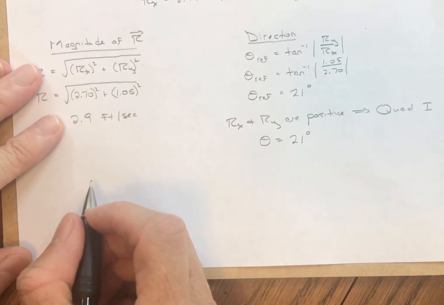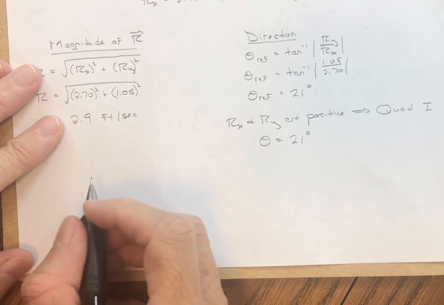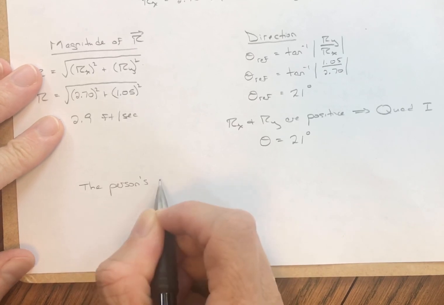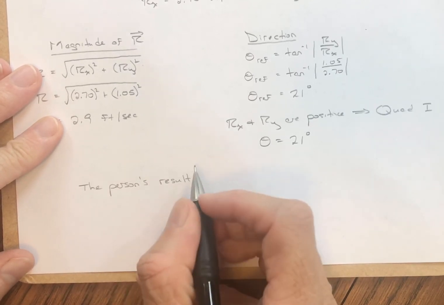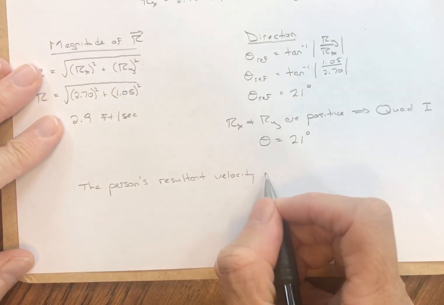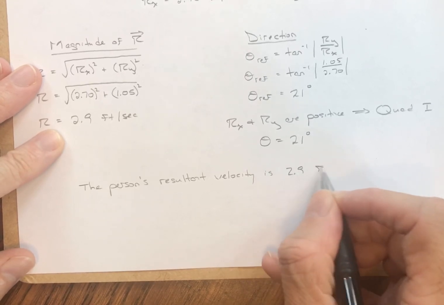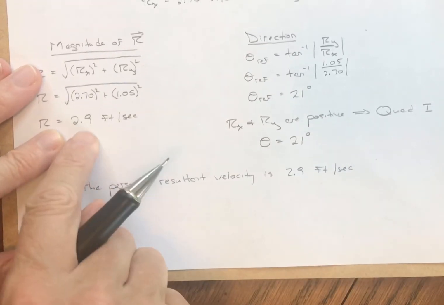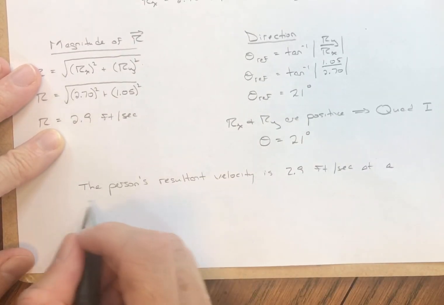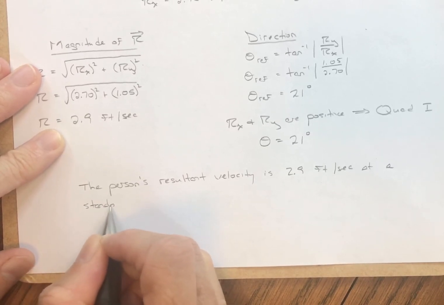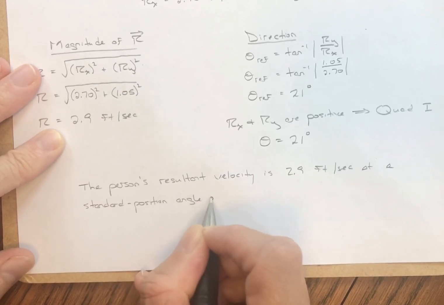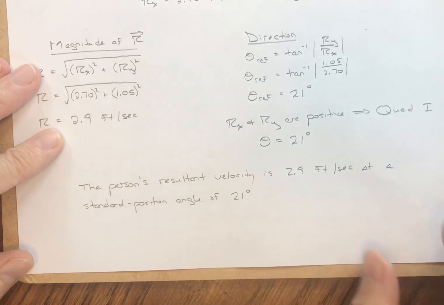All right, so find the person's resultant velocity. The person's resultant velocity is 2.9 feet per second. That's the magnitude at a standard position angle of 21 degrees.